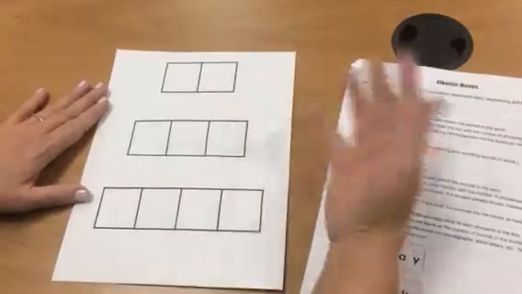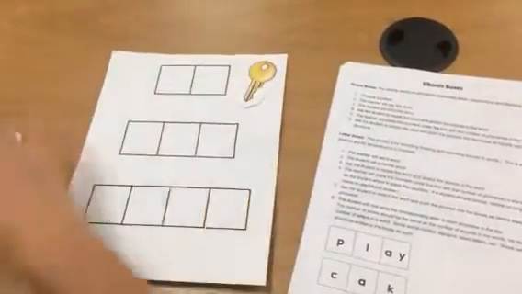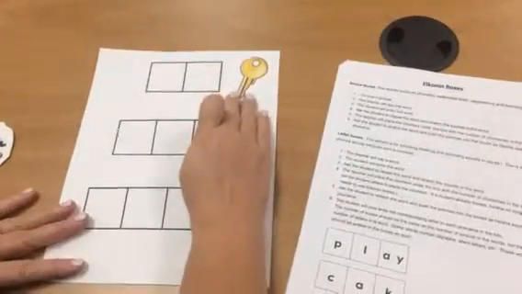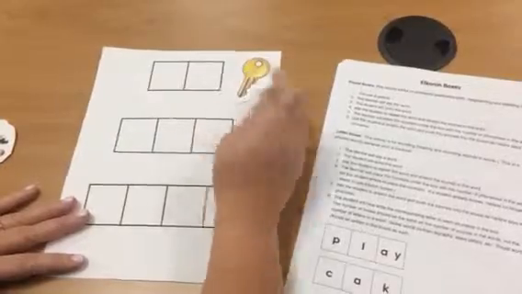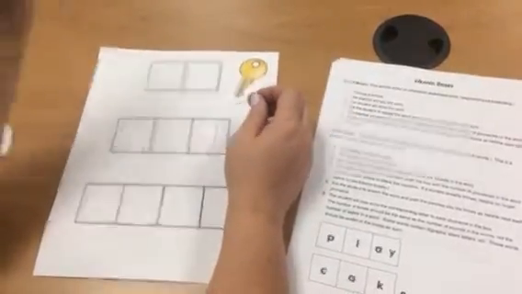You could start by giving the student a word or even having a set of pictures. You would need to tell the student how many sounds, or first have them count, like here is a key. So you would say, okay, let's count the sounds in the word key. And you could do it with your fingers first by saying k, e.